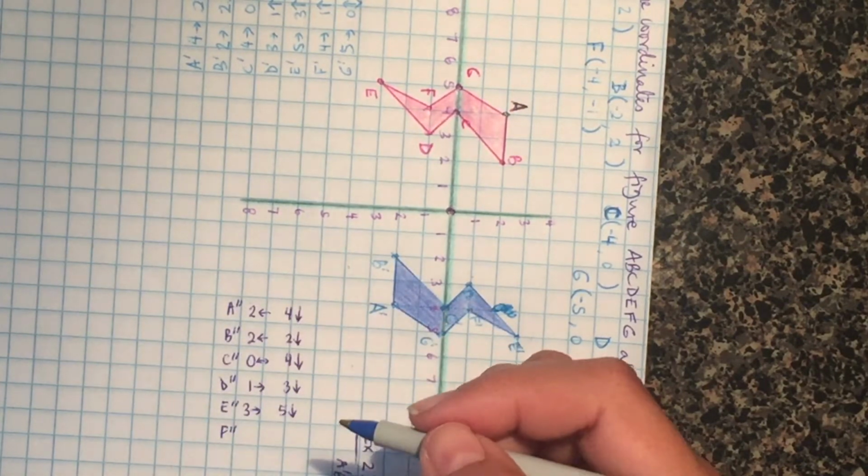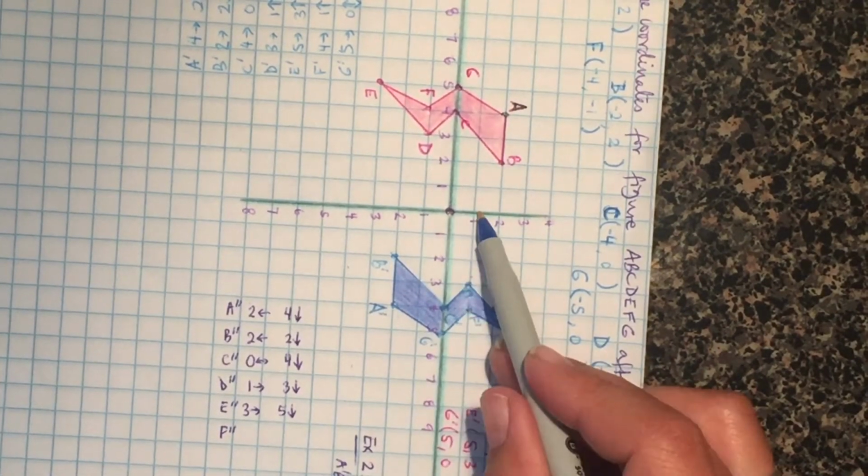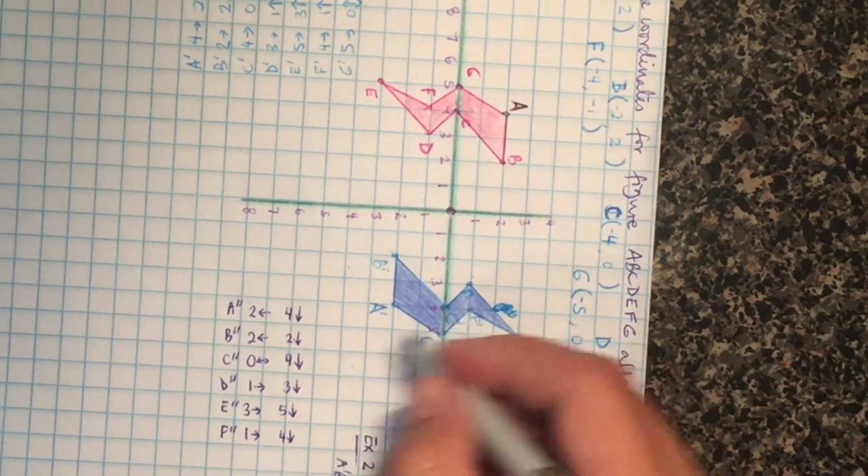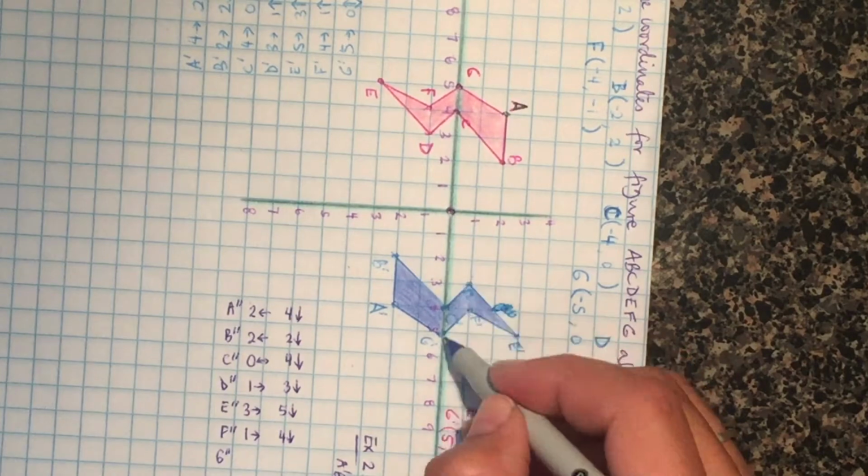This is a listening check. Color in F double prime, 1 right, 4 down. Color it in. And G double prime is don't move and go 5 down.